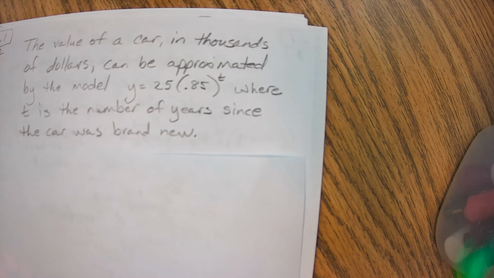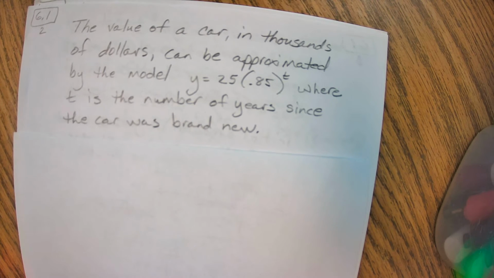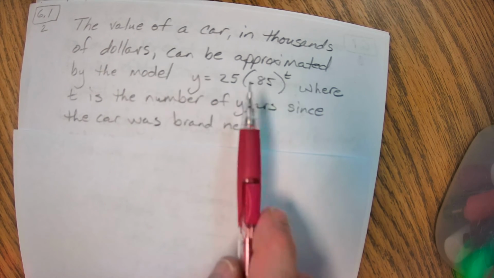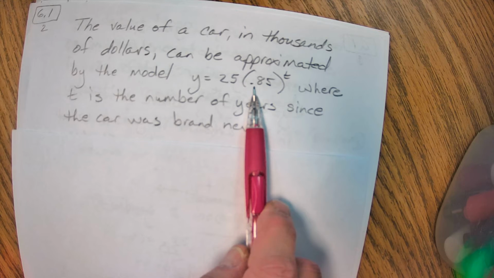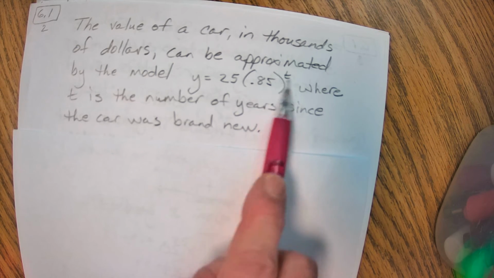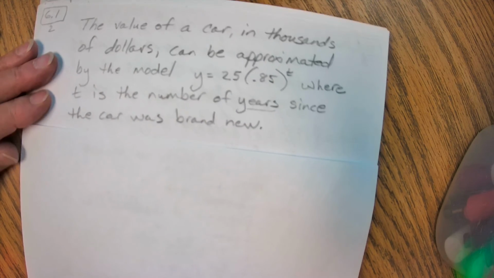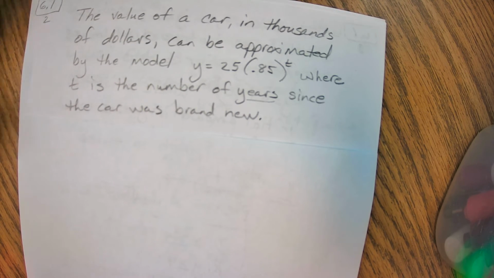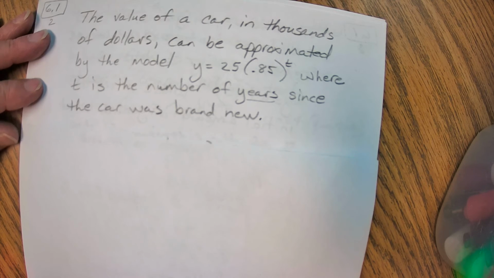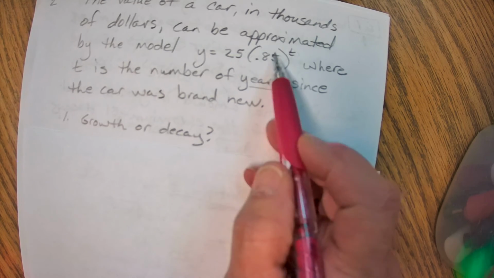All right, so the value of a car in thousands of dollars can be approximated by the model y equals 25 times 0.85 raised to the t power, where t is the number of years since the car was brand new. Well, first of all, let's look at this problem and ask yourself, is this growth or decay?